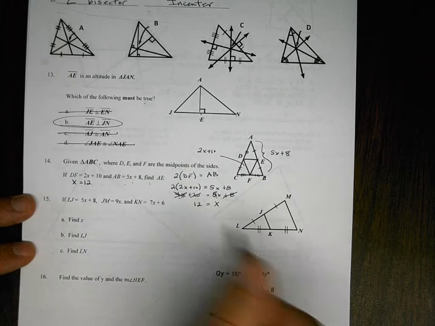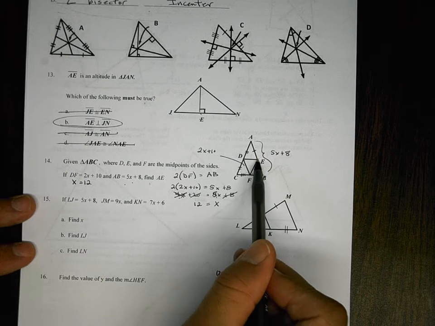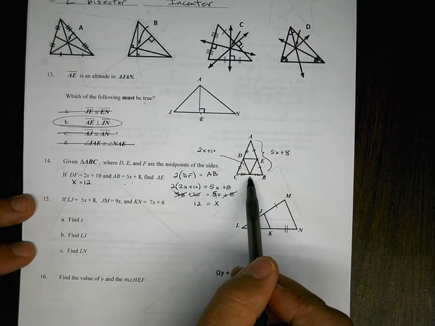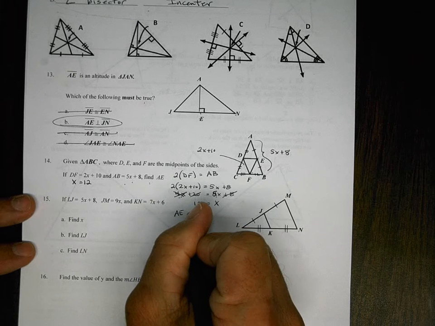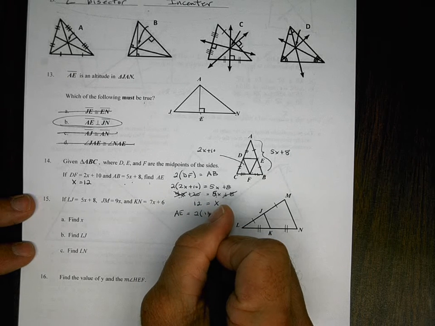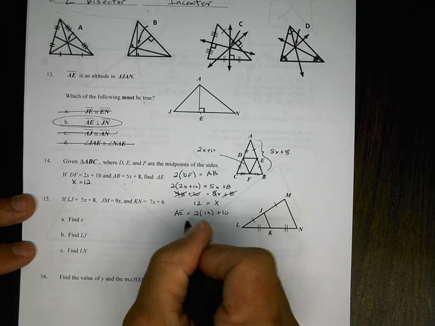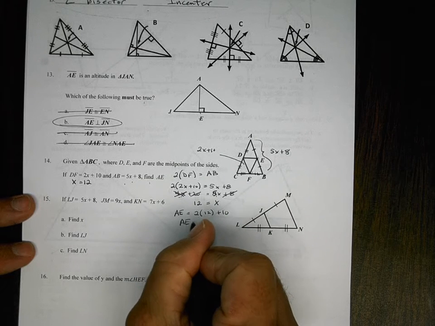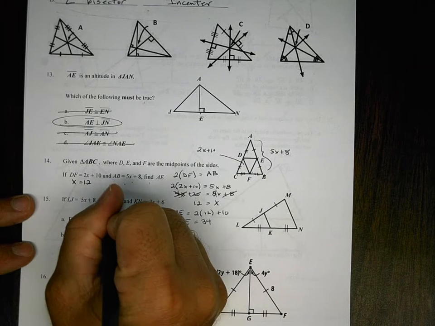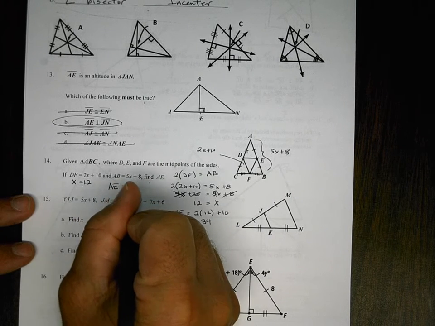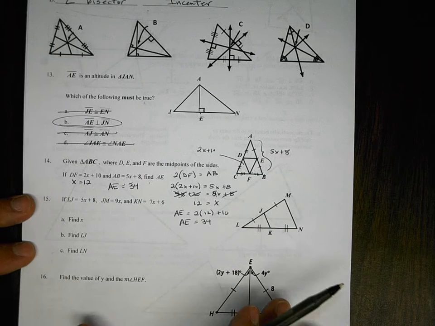Now when I plug that back in, I'm looking for the length of AE. I know AE is equal to DF, so AE is equal to 2 times 12 plus 10, or 24 plus 10, or 34. So AE equals 34. Okay, moving on to number 15.